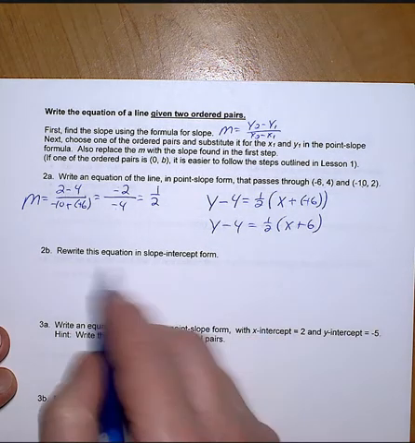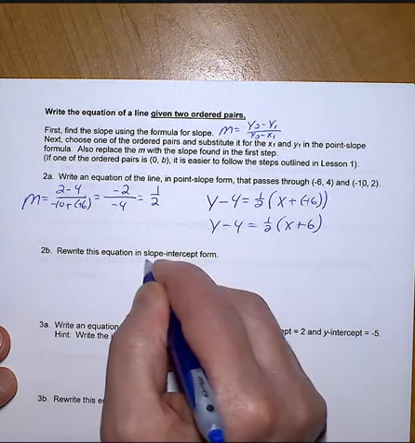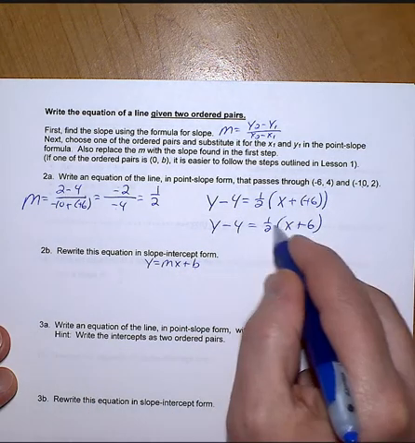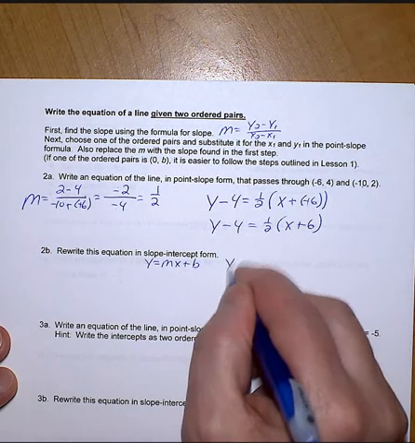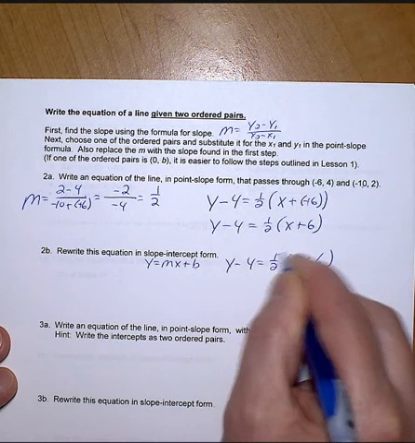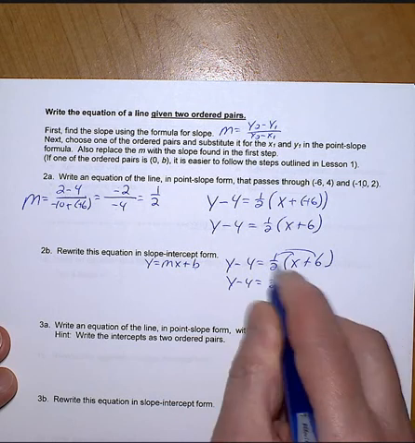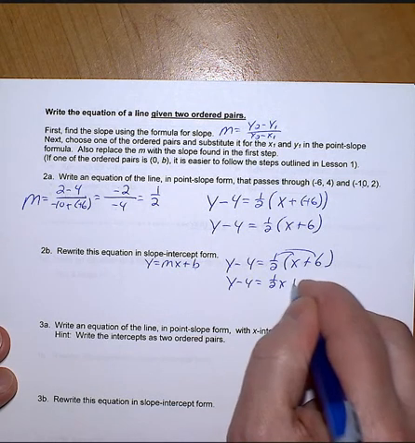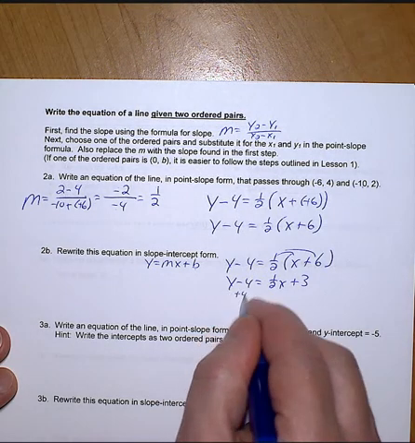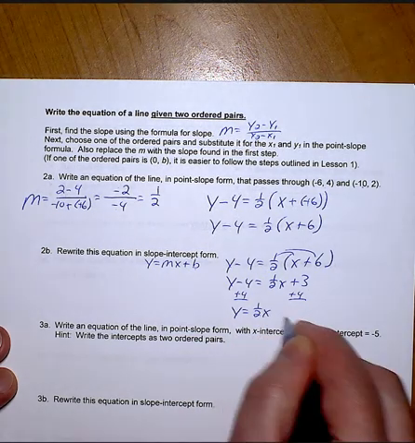Now we want to rewrite this equation in slope intercept form. Remember, slope intercept form is y equals mx plus b. First I have to distribute up here, so I'm just going to rewrite this here. 1/2 x plus 6. I'm going to distribute that 1/2. y minus 4 equals 1/2 x. 1/2 times 6, you can use your calculator, it's 3. Almost there. We have to get y by itself, so I'm going to add 4 to both sides. I get y equals 1/2 x plus 7.